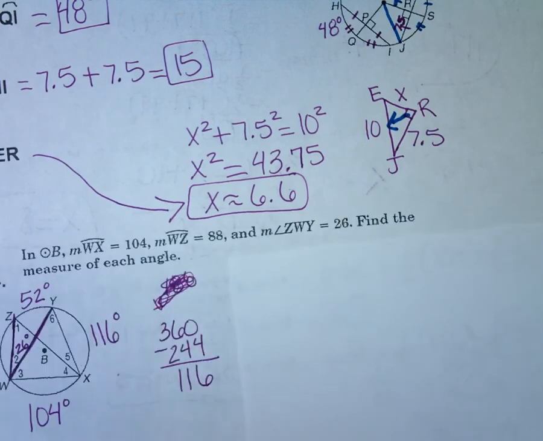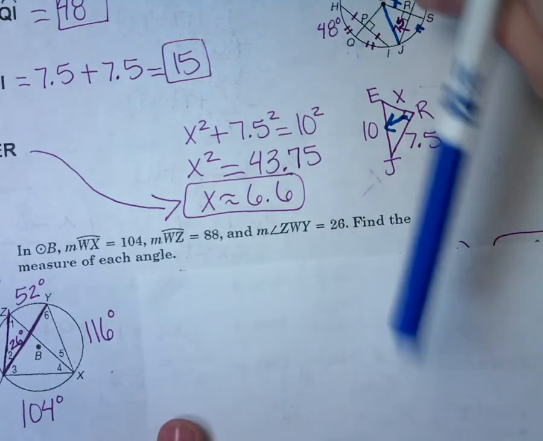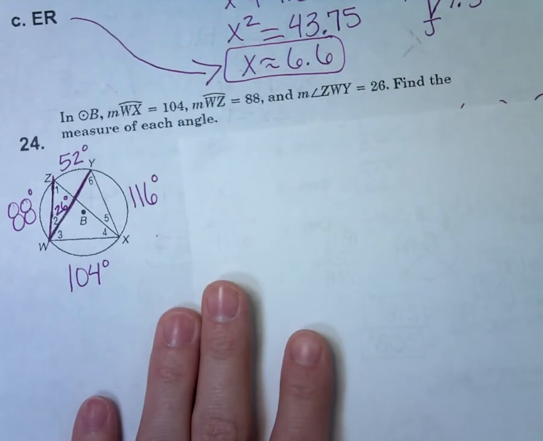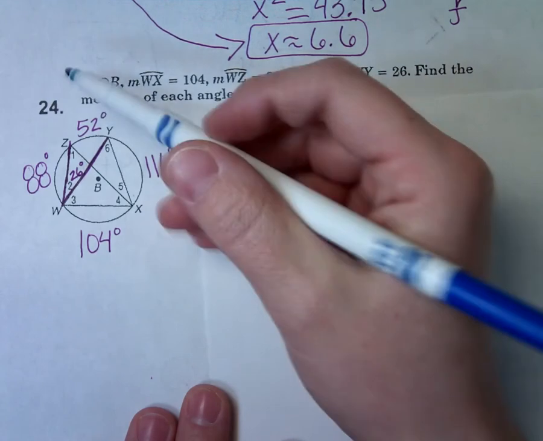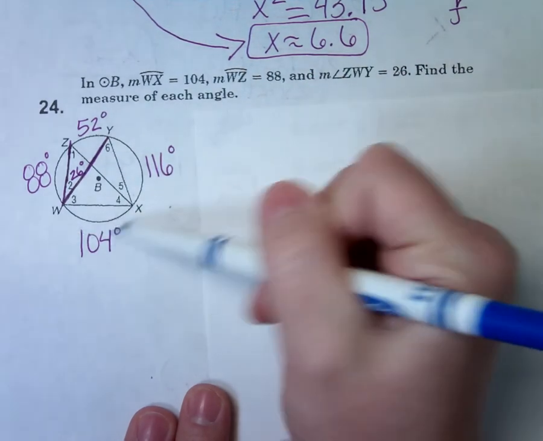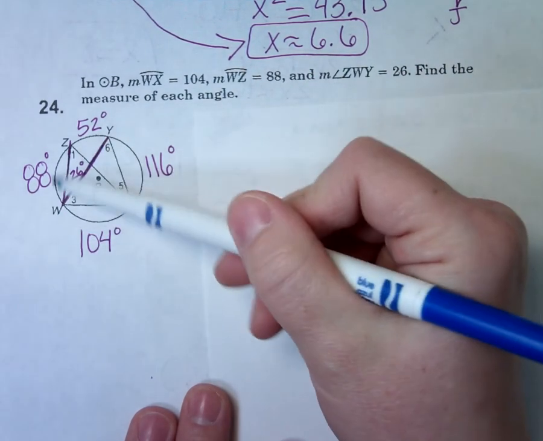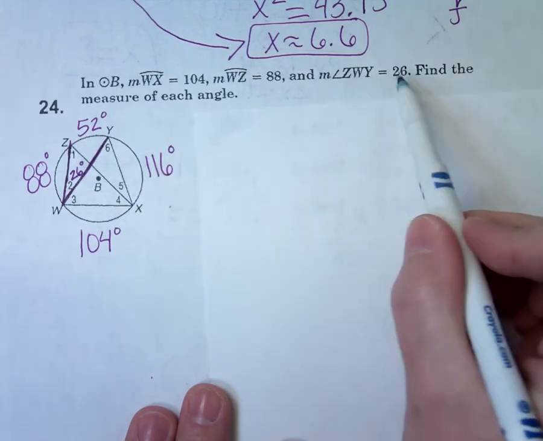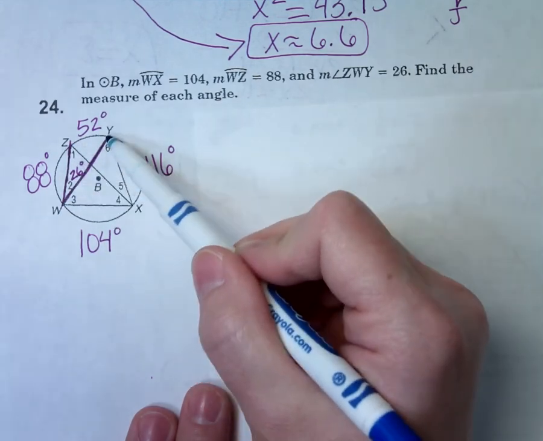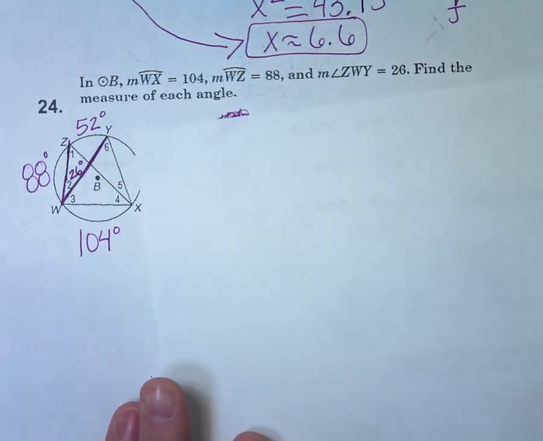Okay, down here, they started telling me things. They told me that the measure of arc WX is 104. They told me the measure of arc WZ is 88. And then they told me that the measure of angle ZWY is 26.